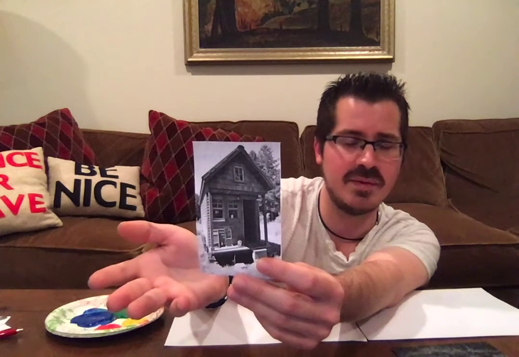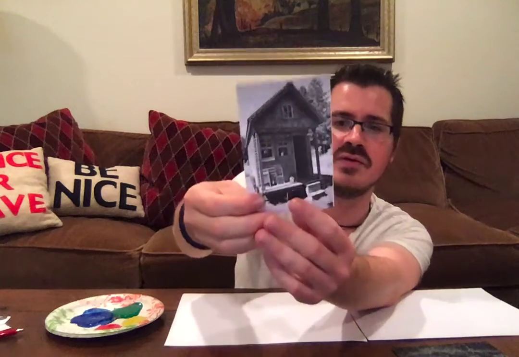The advantage with these homes is they're not incredibly expensive to live in. So if you're looking to save money, that would be the house for you. And you can also move it from one spot to another. There are actually wheels on this house, so it can be moved from one spot to another. So that's pretty cool.